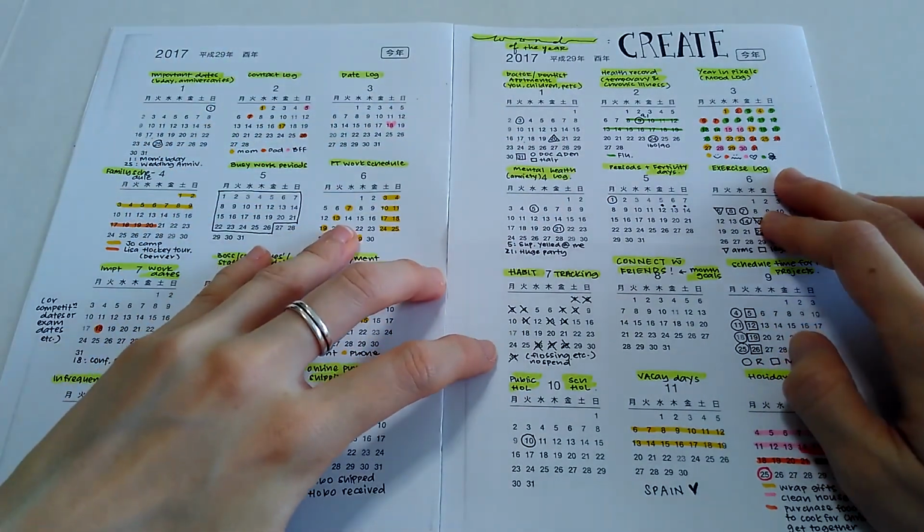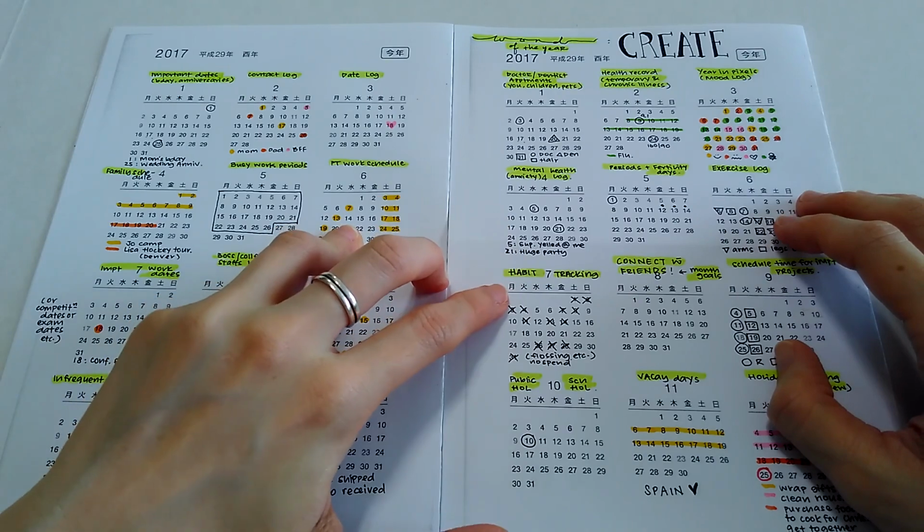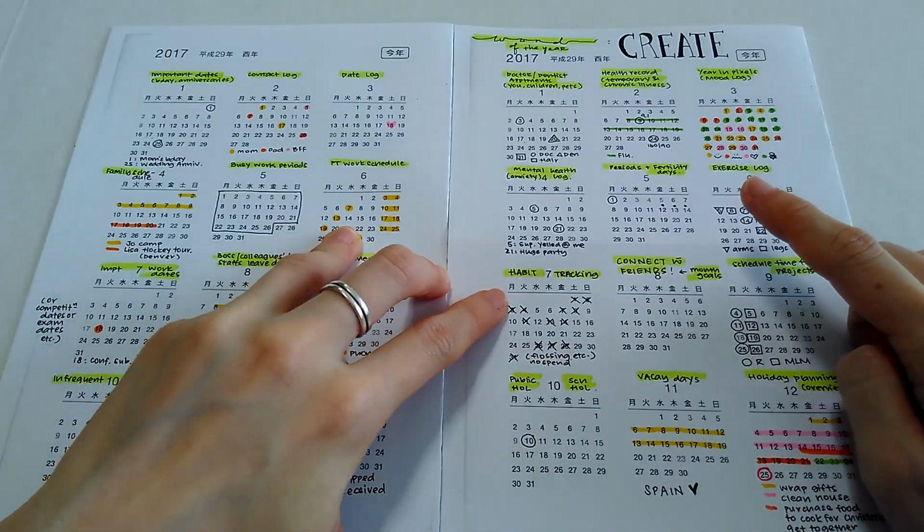The next category is personal. So you could track one habit throughout the year.